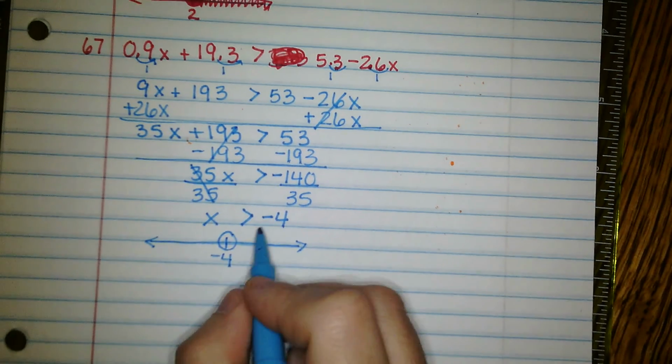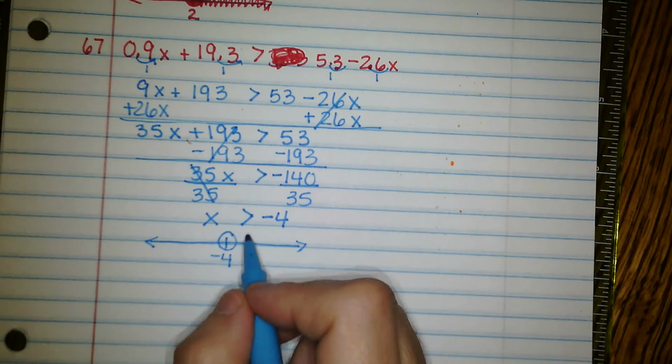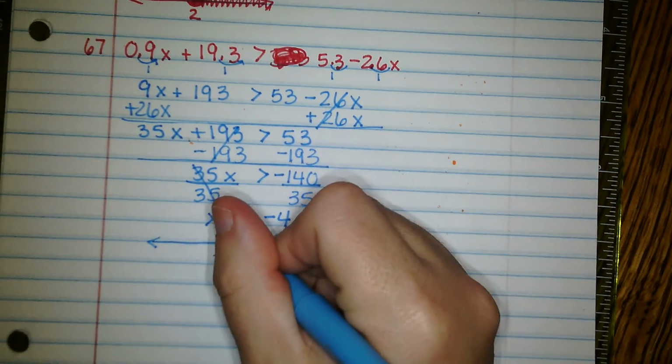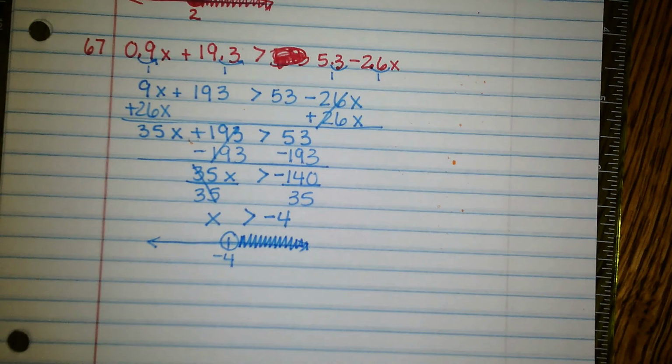Open circle. No equal sign, so no closed circle. This is a greater than. Greater is to the right because all numbers that are bigger are on the right of the number line. And boom, we're done.